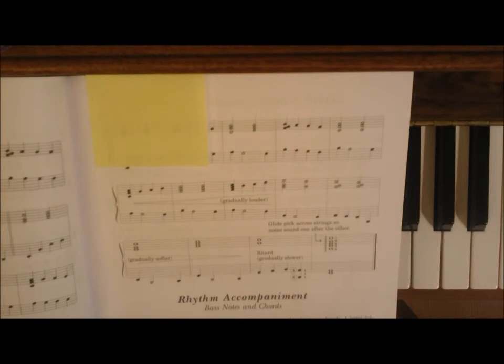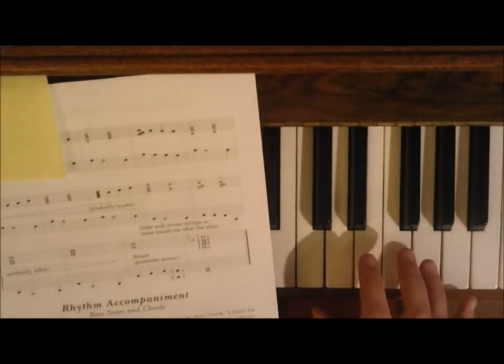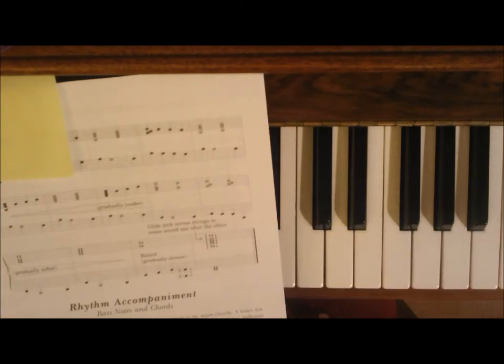So I hope it's helpful for you to see just how they are laid out on a piano keyboard. That might help you conceptualize them.